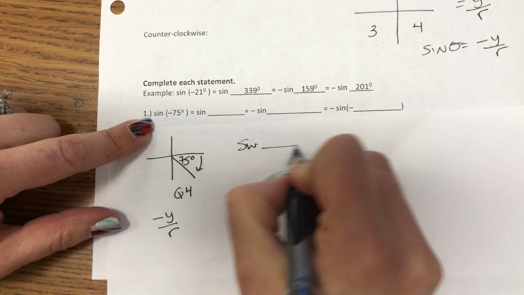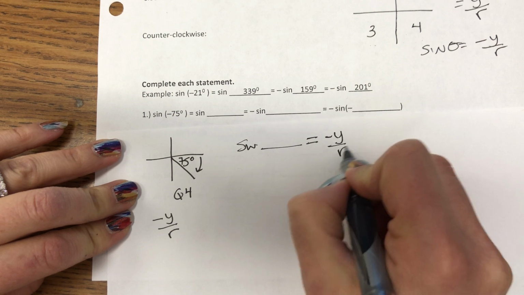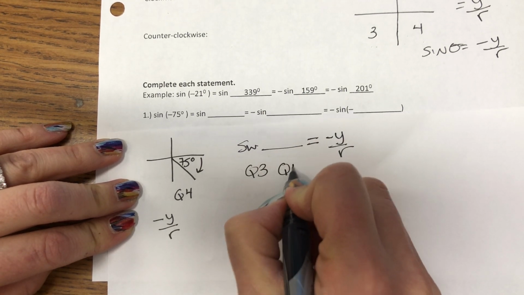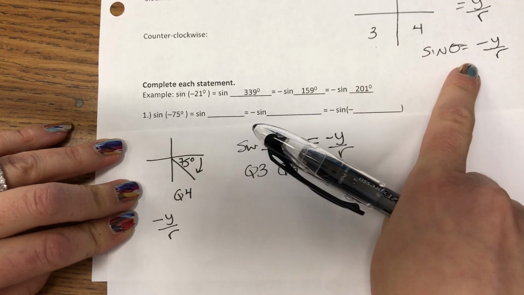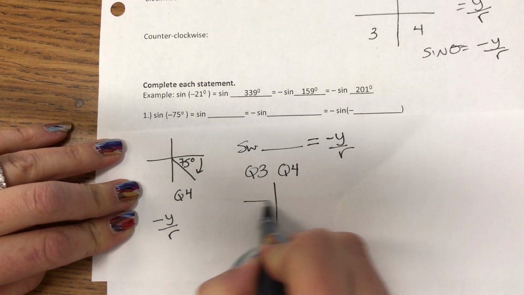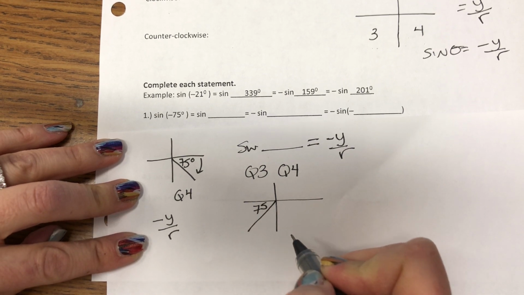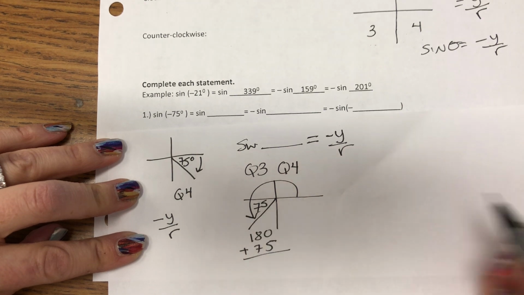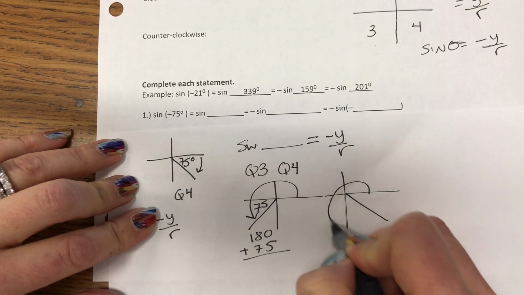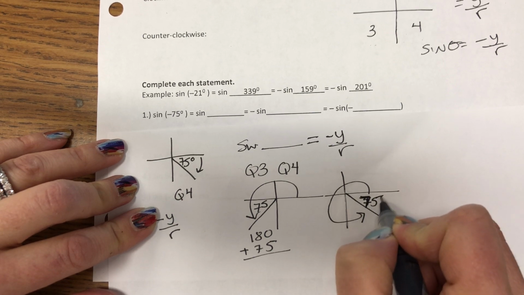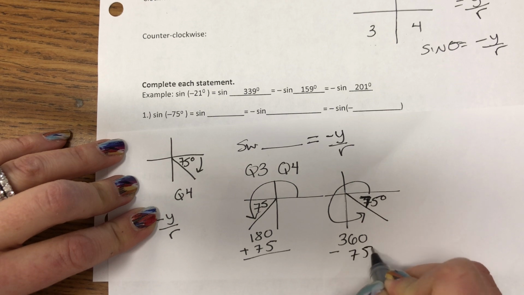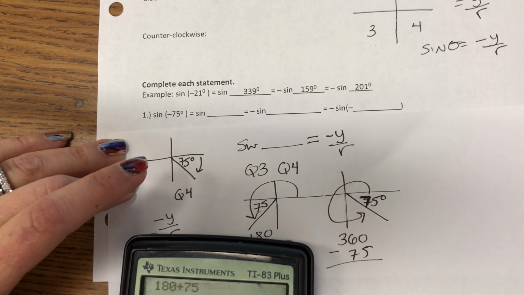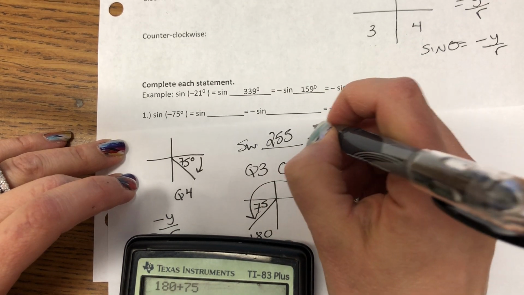So for the next blank, I need this blank to equal a negative y over r from here. So for this outcome to be negative, I have to choose quadrant 3 or quadrant 4 because those are the 2 quadrants that give me a negative sine ratio. So I'll do both. Quadrant 3, I have this reference angle, so that's 180 plus 75. Quadrant 4, this is my angle of rotation, with 75 degrees, so that's 360 minus 75. And you can use your calculator for the arithmetic. So we get 255 or 285.